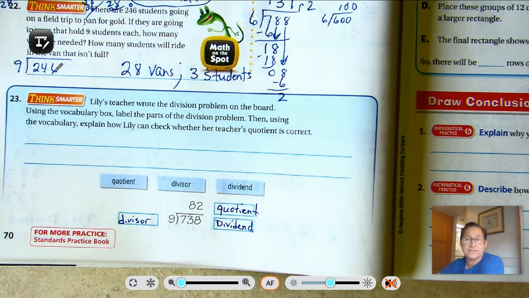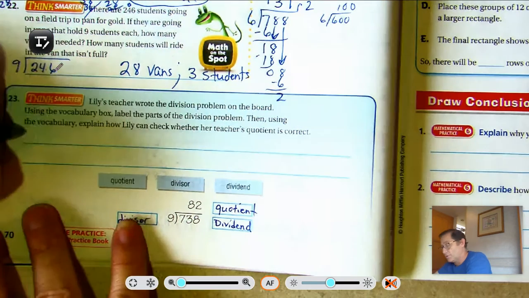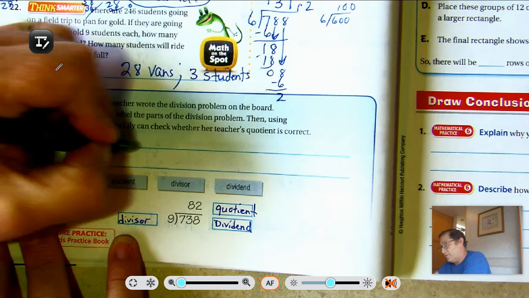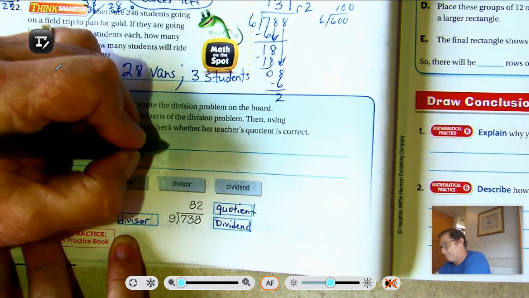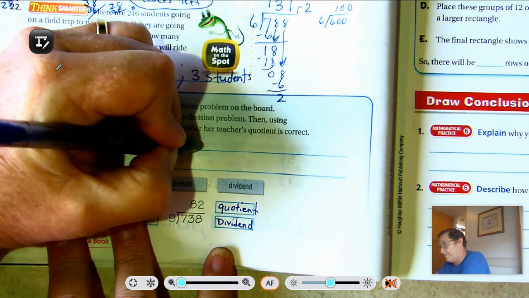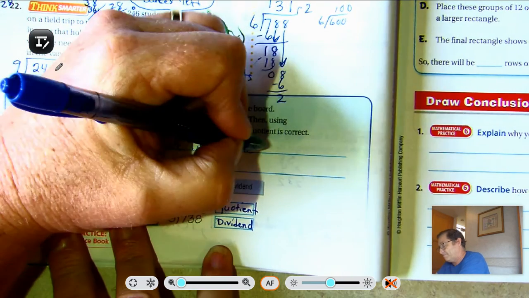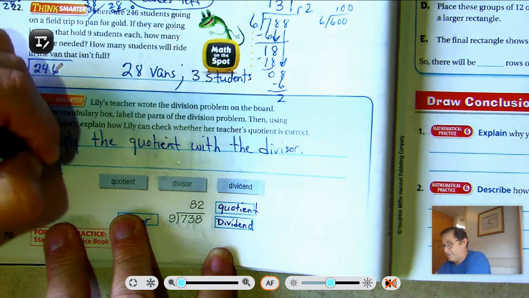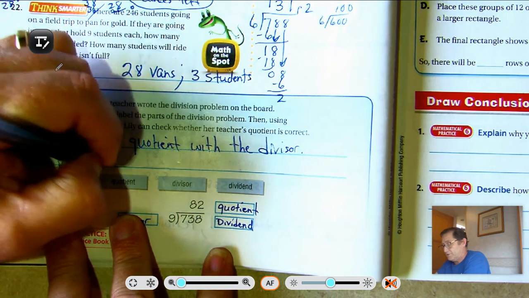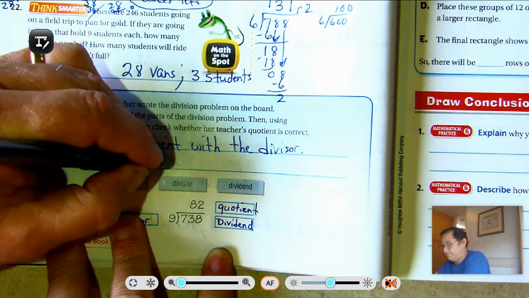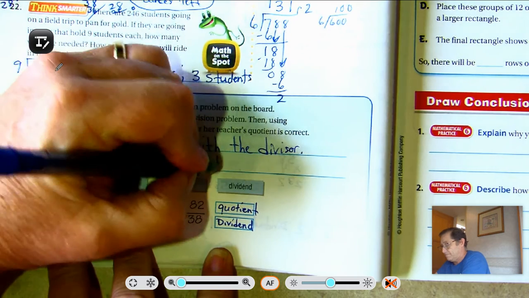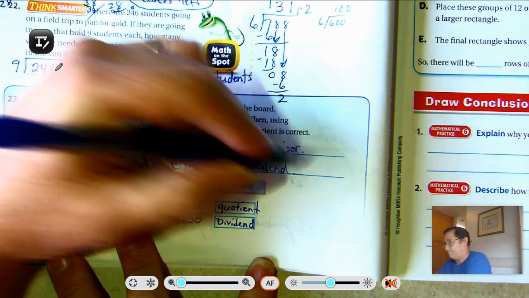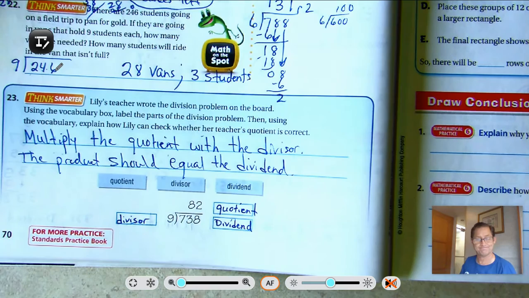How can we check to see if her teacher's answer is right? Multiply the quotient with the divisor. The product should equal the dividend. Okay.